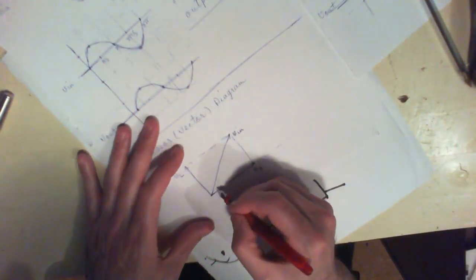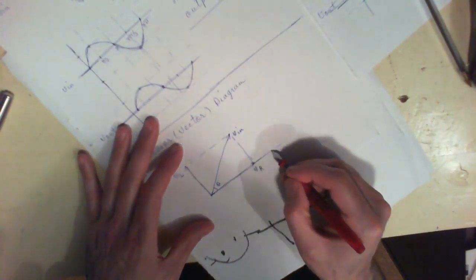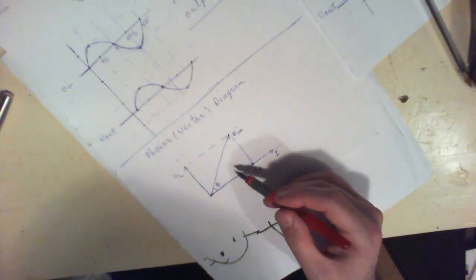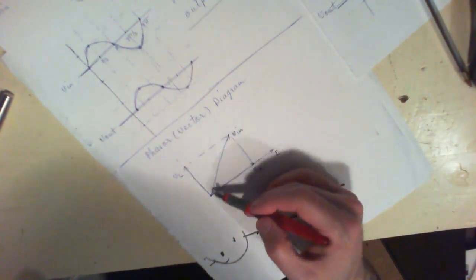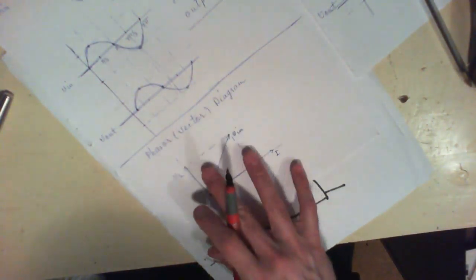This angle over here becomes your theta, and this is the current going through the circuit. So this is your V of in, this is your V of R, V of L, and theta and I. That's all that we have here.